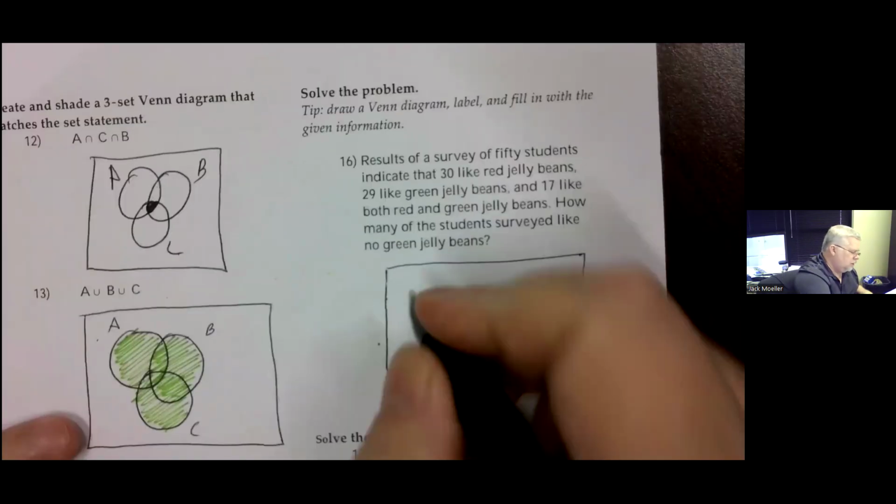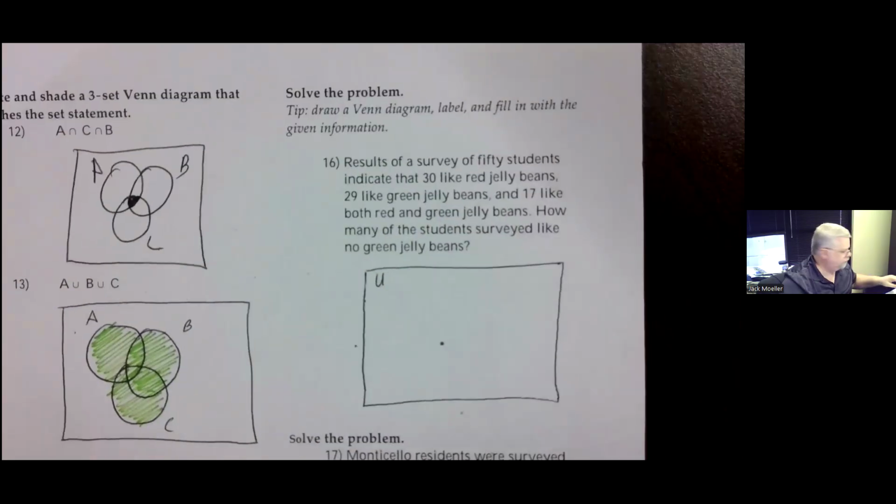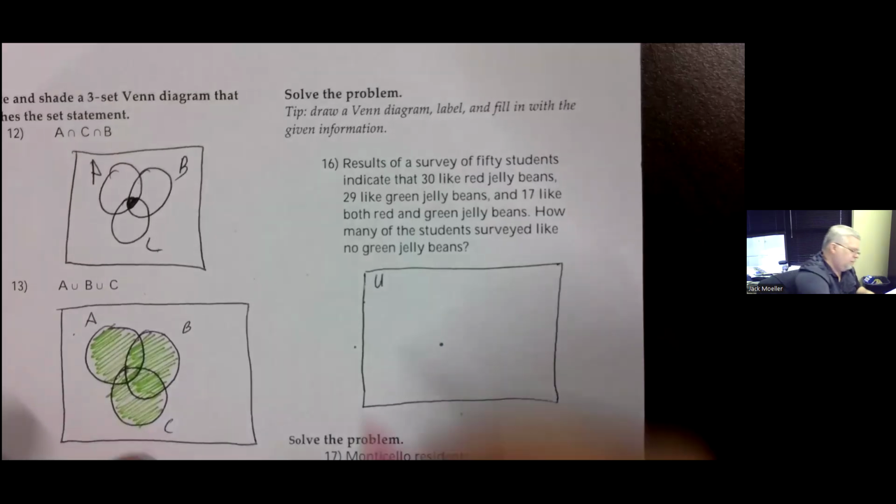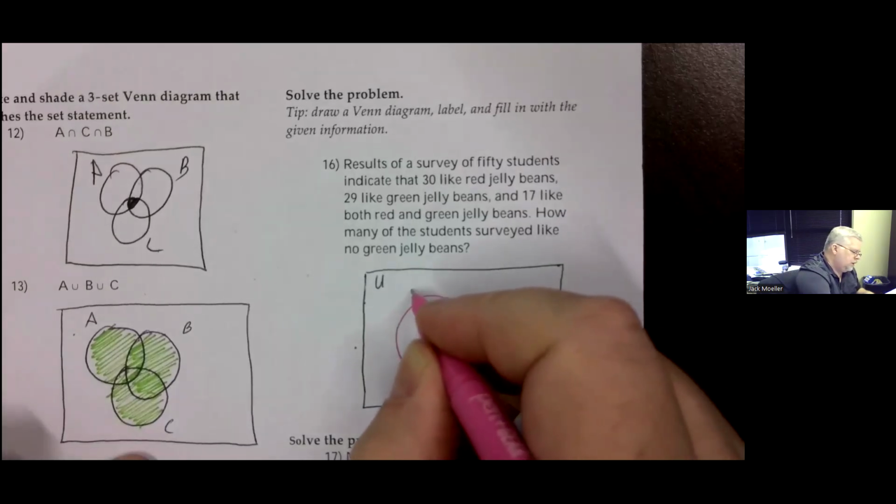Okay, so let's create a Venn diagram. For red, that's going to be where my A normally is, and we use pink.